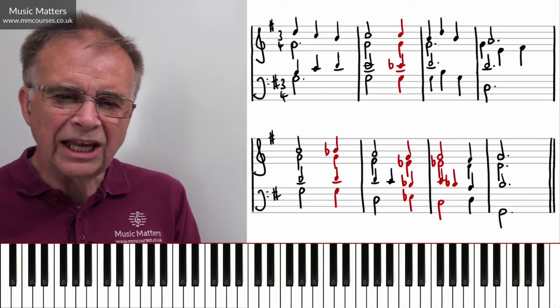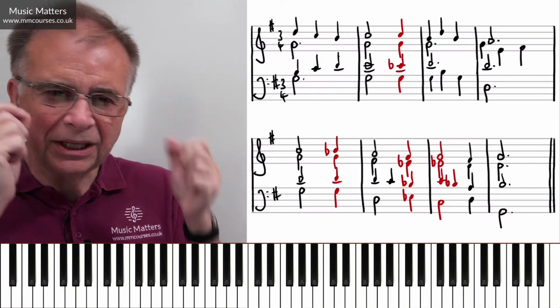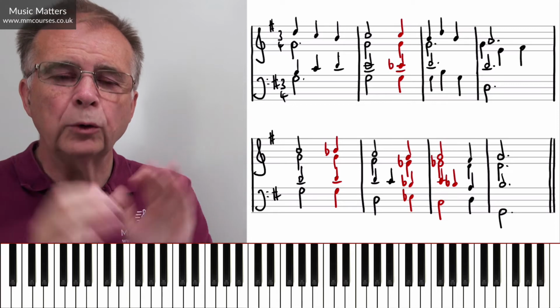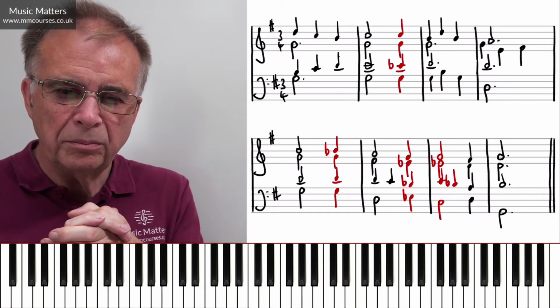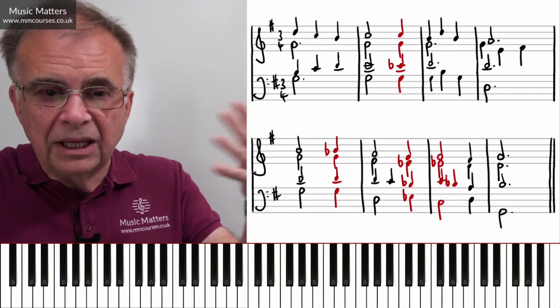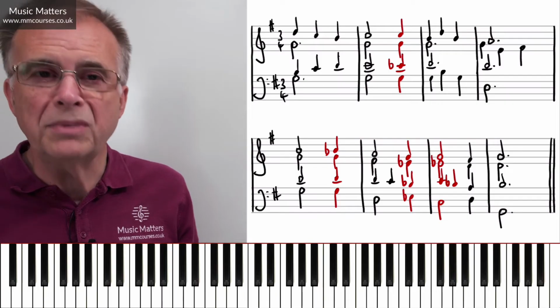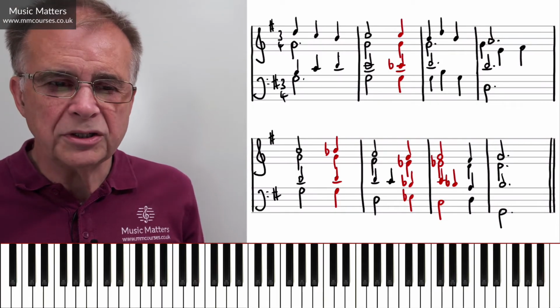Okay, now in the second phrase, I've tried to ramp up the borrowing a bit, because how much can you borrow? In the first phrase, I've just borrowed that one chord. It just gives me that little subtle touch of colour at one point. Well, obviously I'm trying to illustrate borrowed chords, so perhaps there's a danger of using too many of them in a short piece of music. But how many can you use? Well, how long is a piece of string?